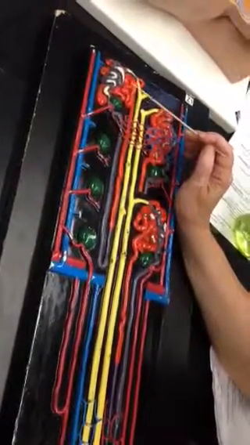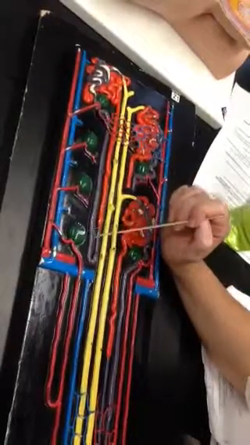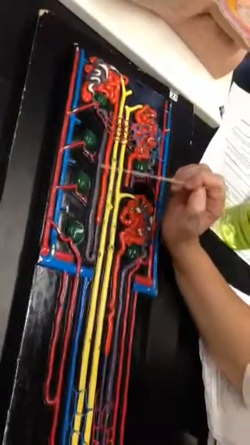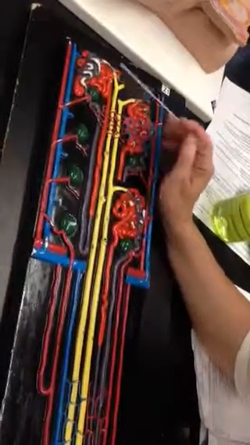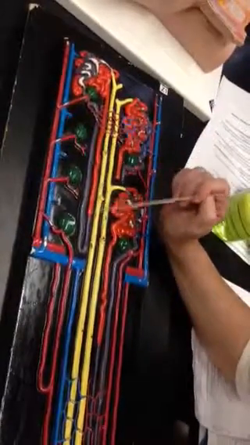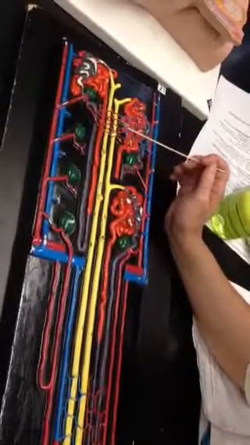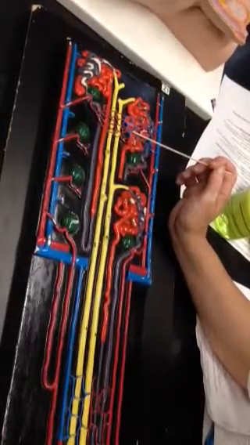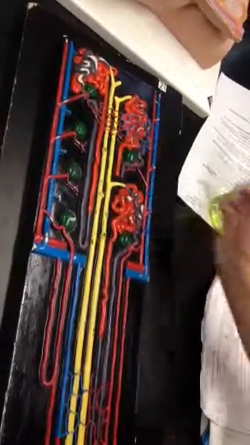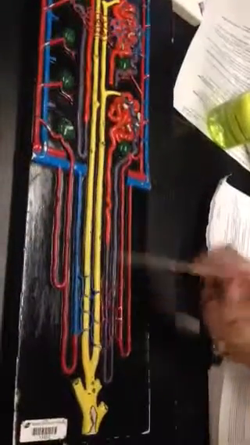I've got my proximal convoluted tubule, descending limb, loop of Henle, ascending limb, going to my distal convoluted tubule, going to my collecting duct. These all represent my peritubular capillaries. And these are portions of what would be part of the vasa recta.